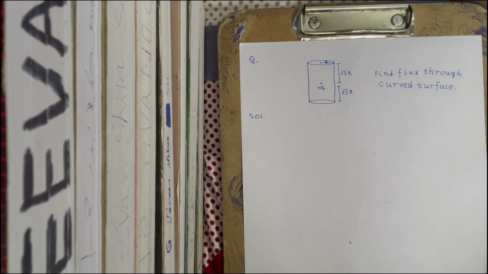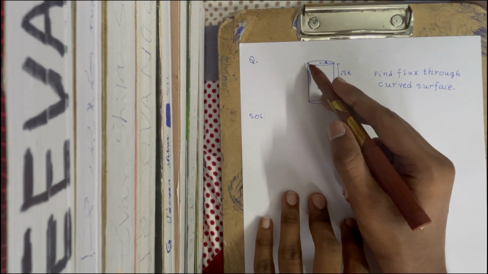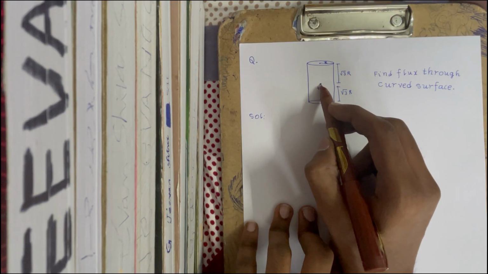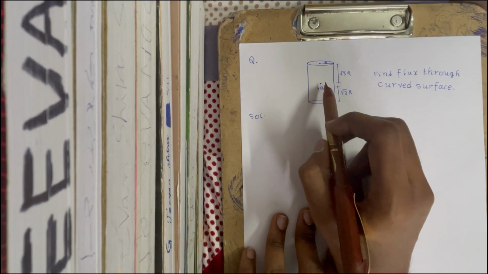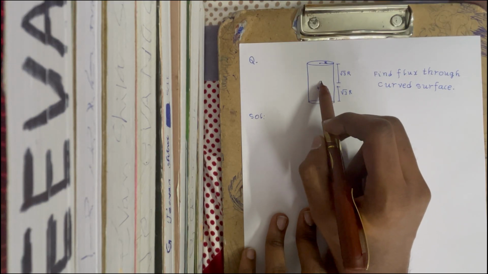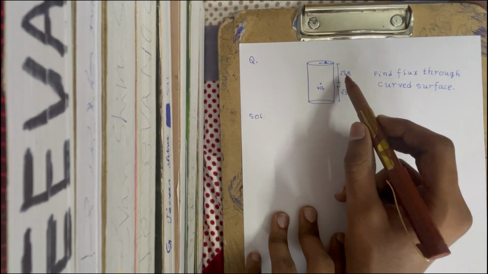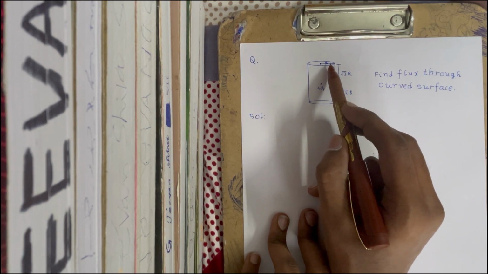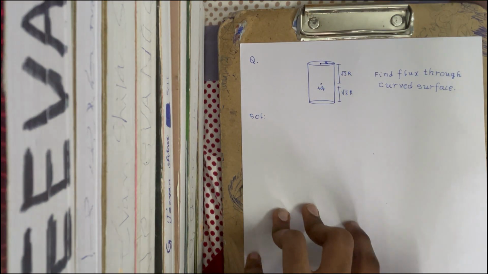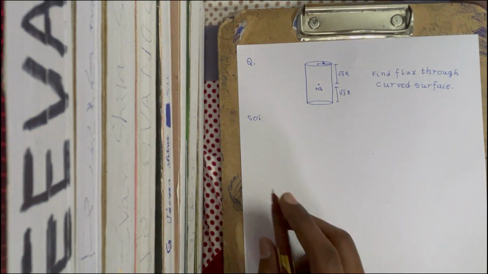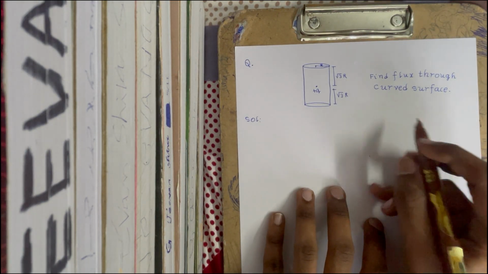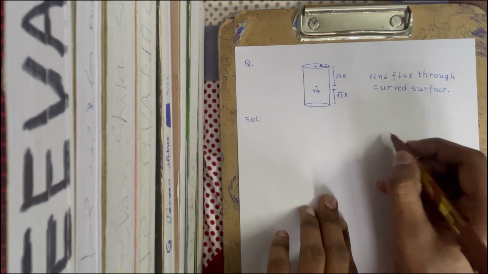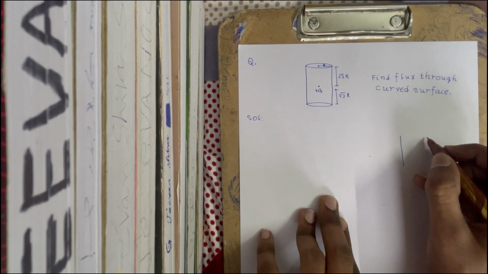So let's get to our next question. If there was a cylinder like this, and at the midpoint there was a charge of plus q placed in the cylinder, and this length was root 3r and this length was root 3r, and the radius of the cross-sectional area was r. So we need to find the flux through the curved surface. We can find the flux through this circular surface easily.